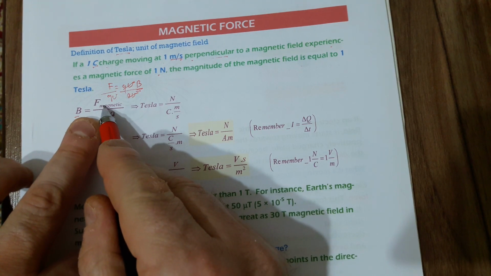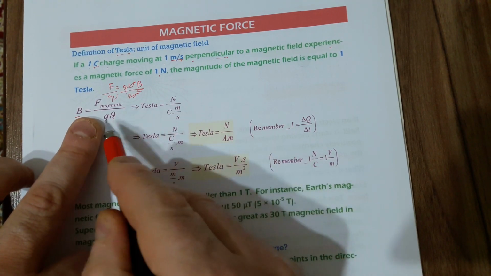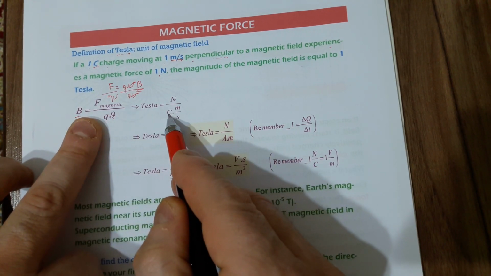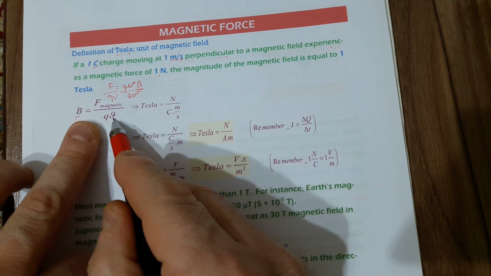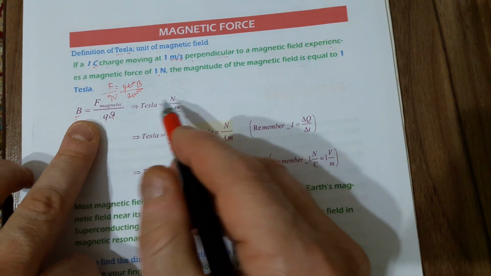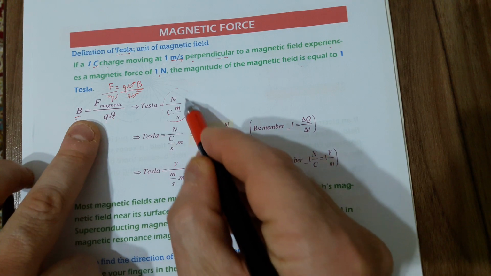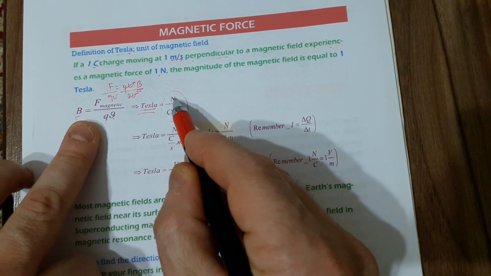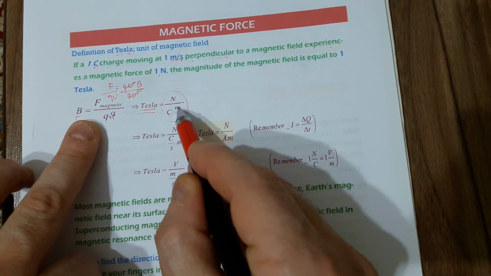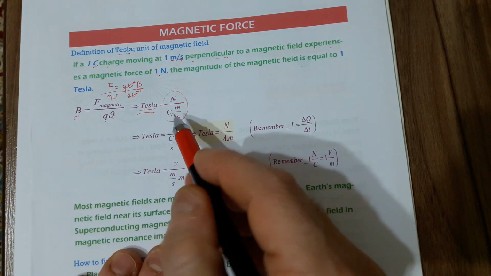For example, the unit of force is Newton, the unit of charge is Coulomb, and the unit of speed is meter per second. So 1 Tesla is equal to Newton divided by Coulomb times meter per second.